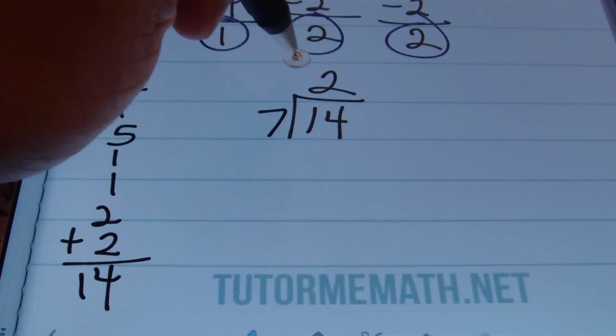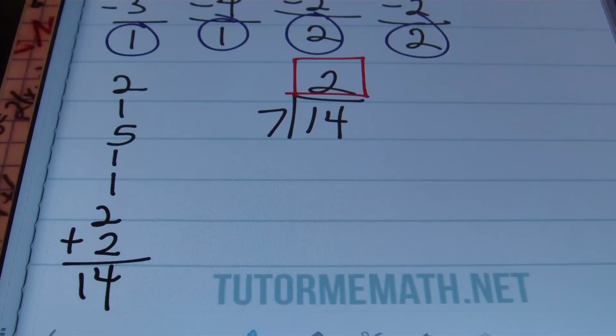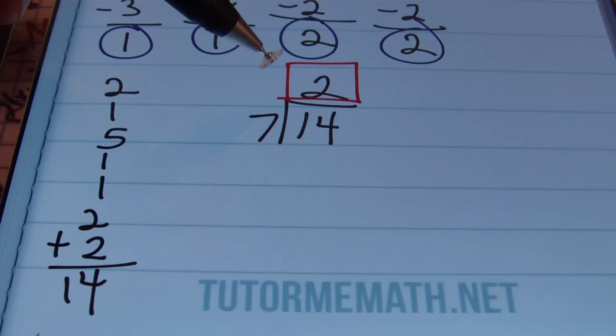I'm going to put a red box around this. I like red boxes around my answers. So for problem number 1, our mean absolute deviation is 2. That's it. And now we'll be moving on to problem number 2.